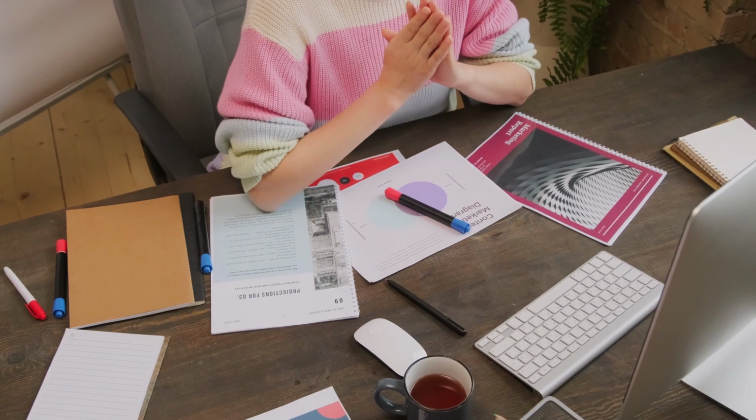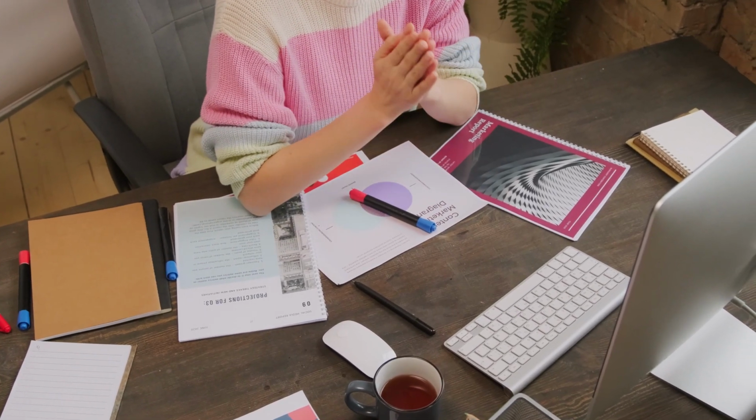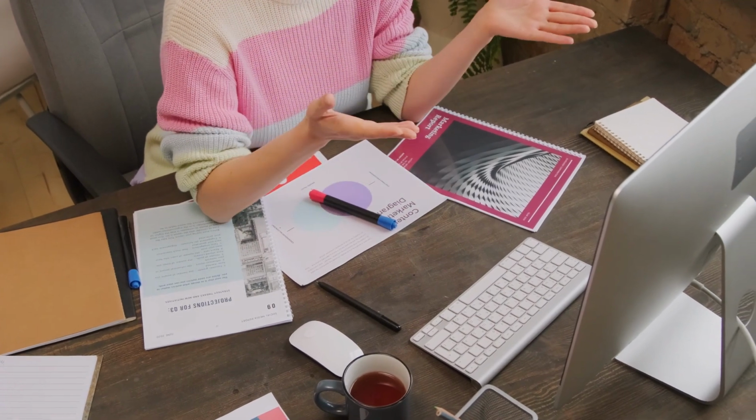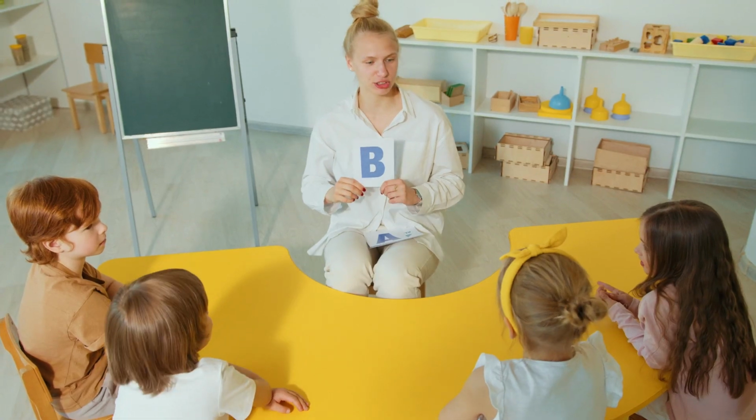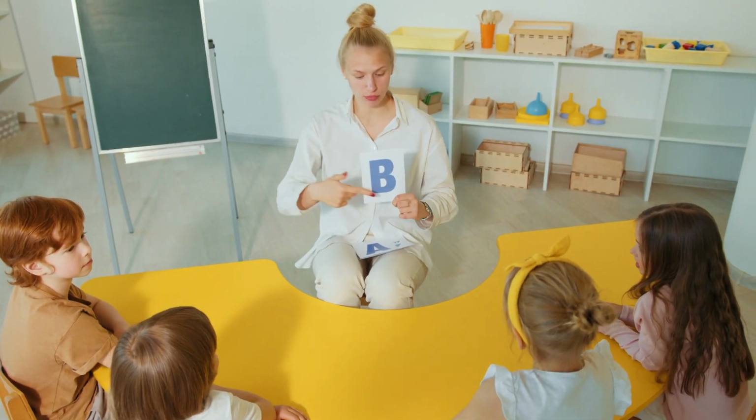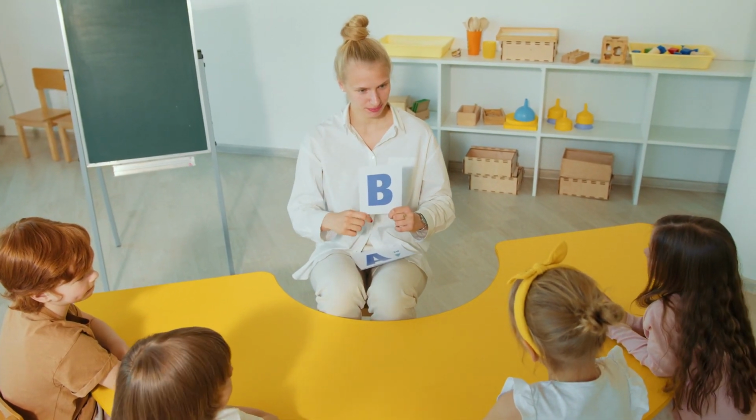This could involve self-quizzing, trying to explain a concept aloud without looking at your materials, or using flashcards where you recall the answers before flipping the card.